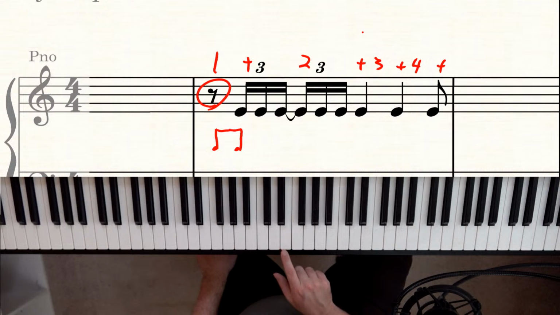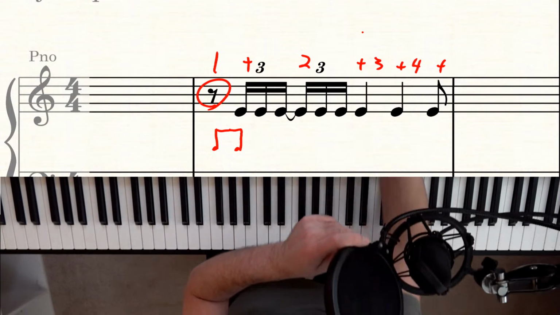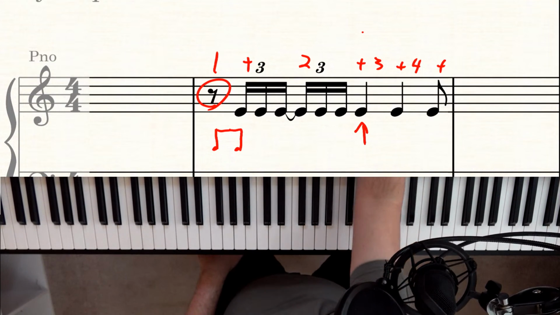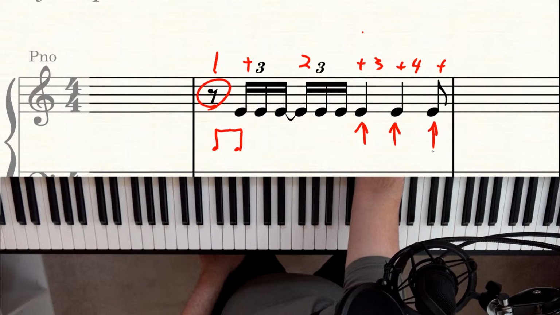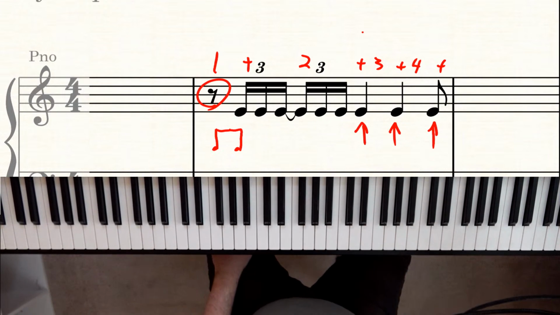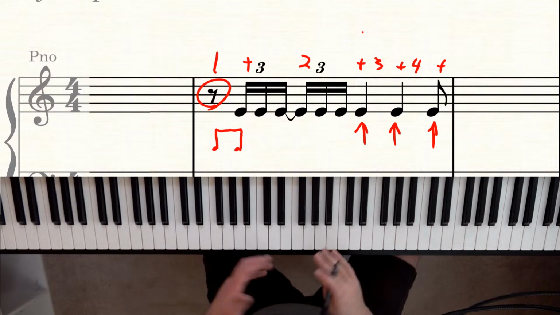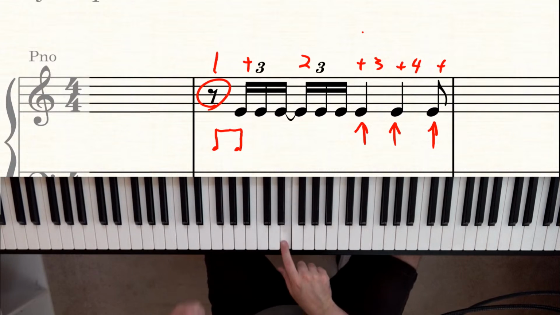1 and 2 and 3 and 4 and. And again, I use my good old attack points to know that I'm hitting on and 3 and 4 and, right? That just kind of helps me know when I'm moving out of those triplets. Now we've gotten the triplets right. 1 and 2. And that was pretty easy, right?